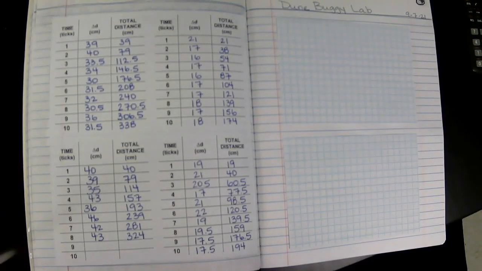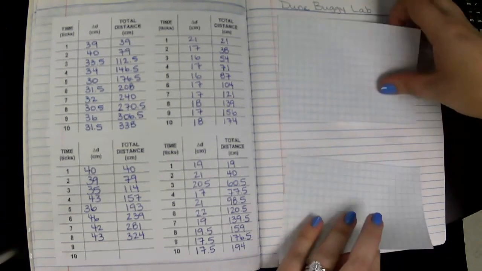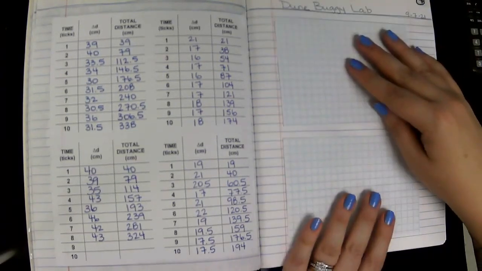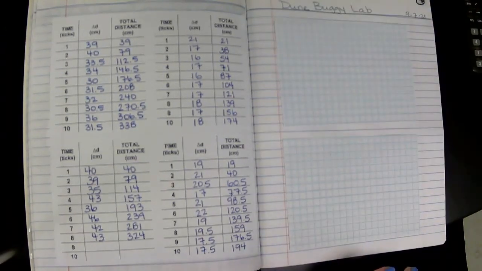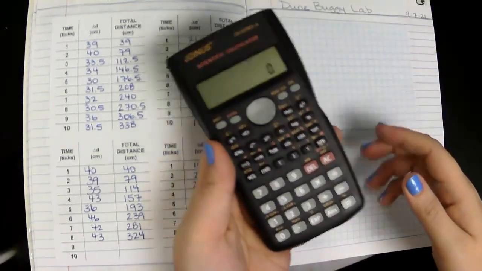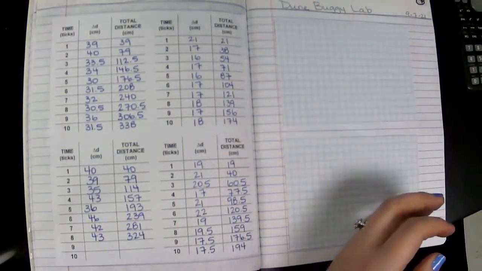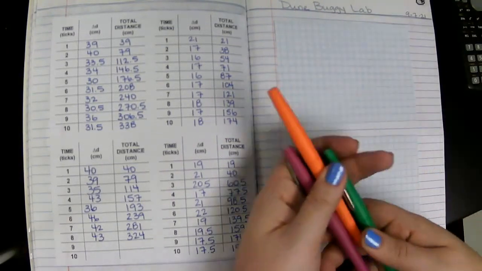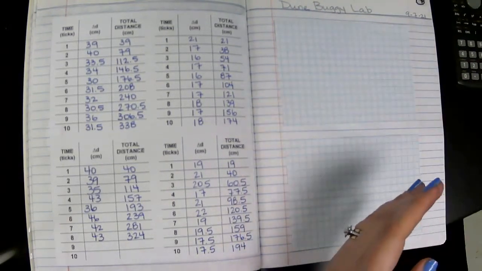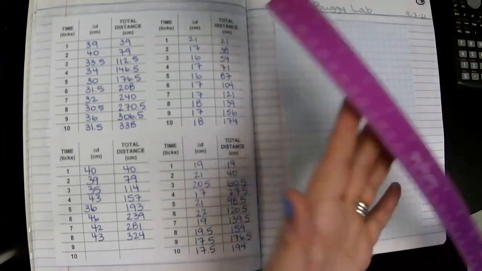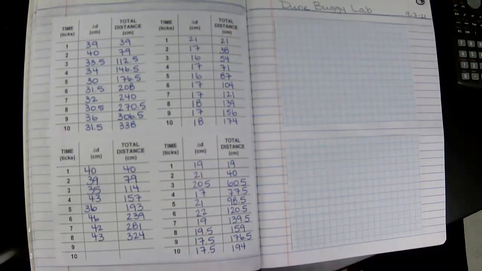All right, this video is to show you how to do the graphing for your Dune Buggy lab. So here's what you're going to need: 2 small pieces of graph paper, a calculator, glue, 4 different colors, and your ruler or a straight edge.